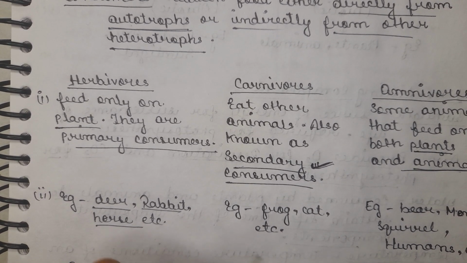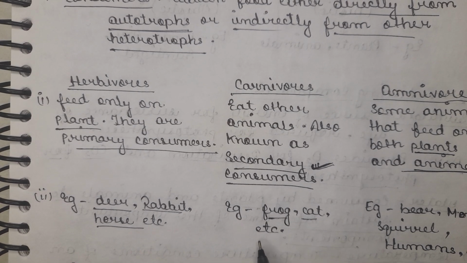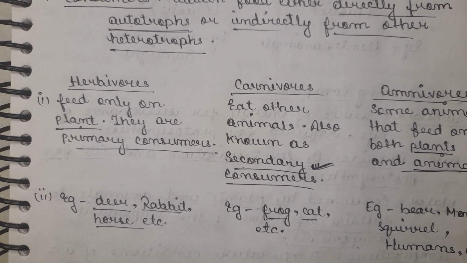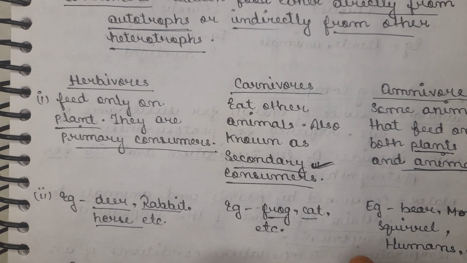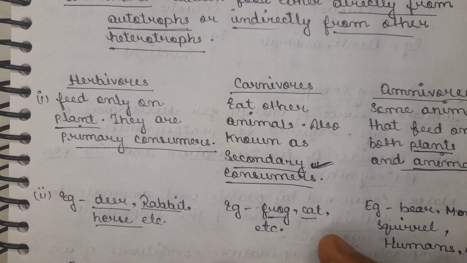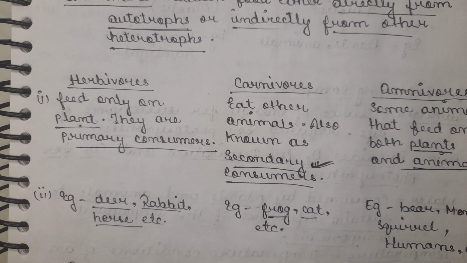They only feed on the plants. They basically eat only grass or plants for their survival. Now in the carnivores, the animals such as the frog, cat, or sometimes also spider. So these types of animals are basically carnivores. They eat small insects or some small animals for their survival.